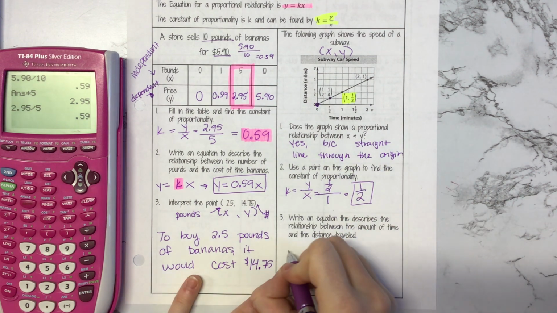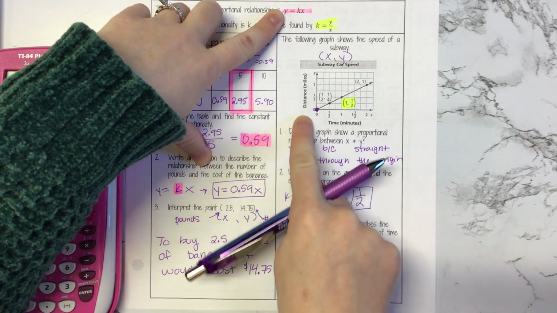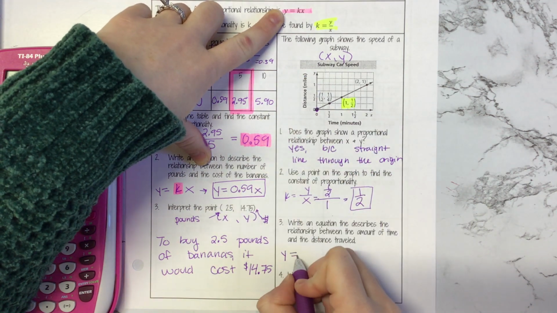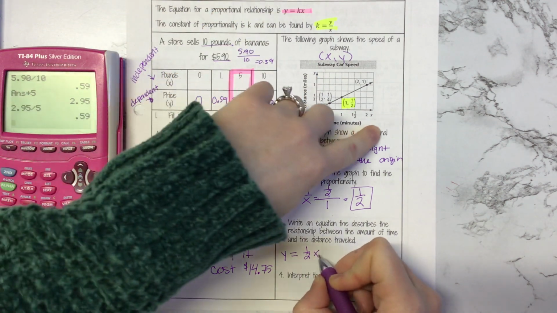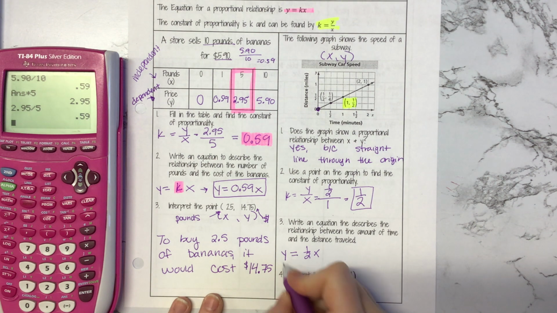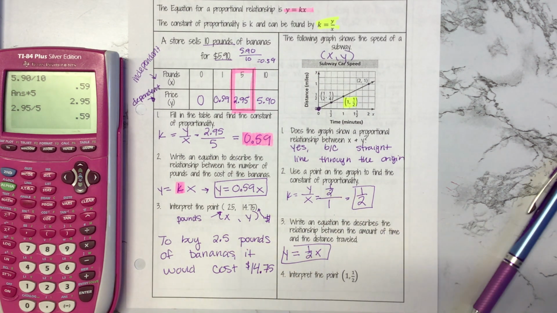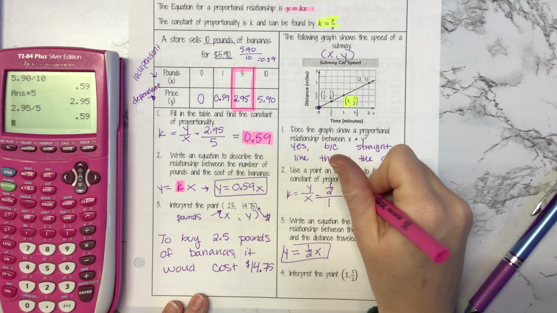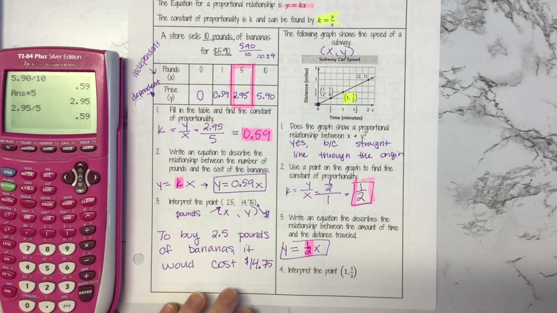Let's write an equation. The format for our equation is y, which in this case is the distance, is equal to 1/2 times x, which is the number of minutes. Okay. So instead of k, you just substitute in what it should be. That's all you have to do for writing the equation.